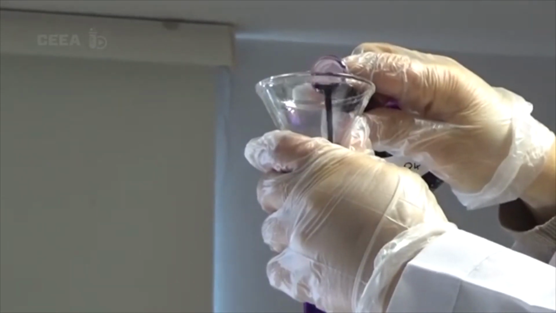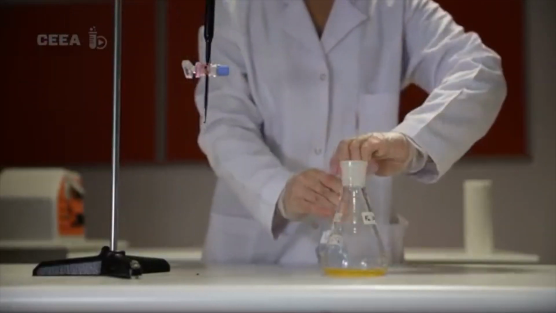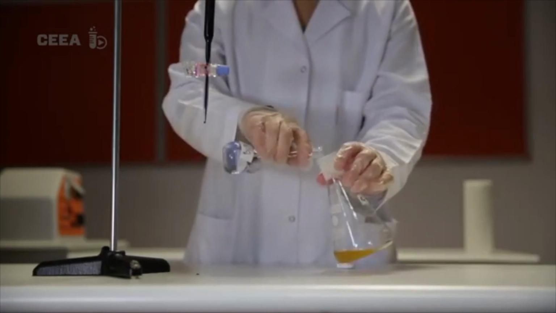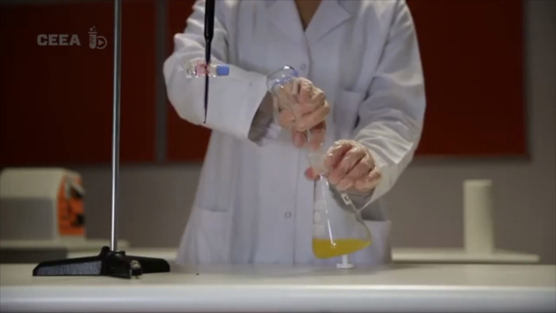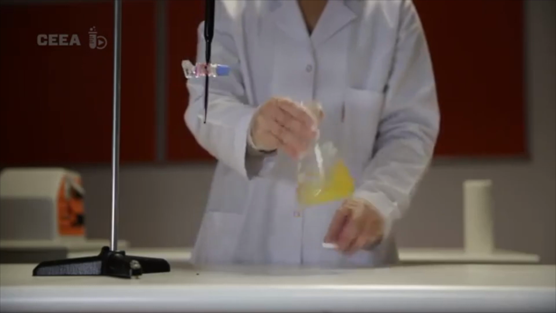Now this video, courtesy of the CEEA YouTube channel, shows a potassium permanganate Fe2+ titration taking place. Here you can see we're adding the sulfuric acid to a sample of the Fe2+, and we're mixing it.